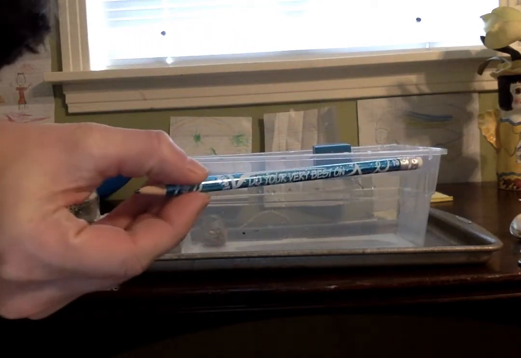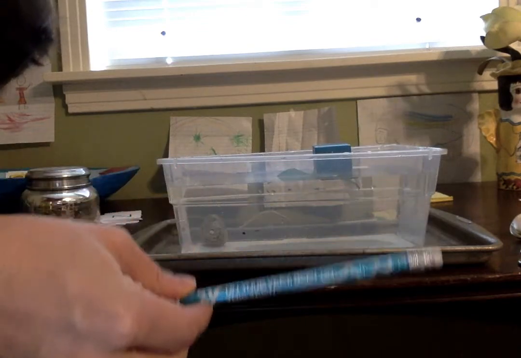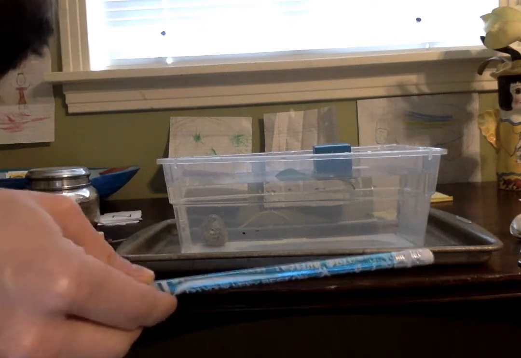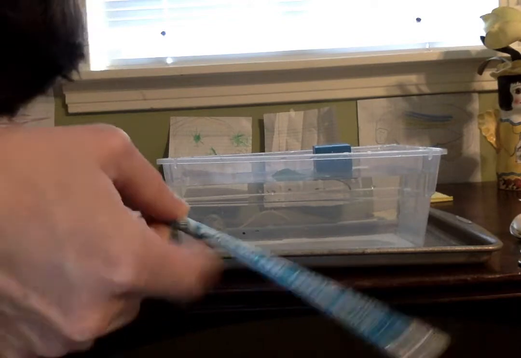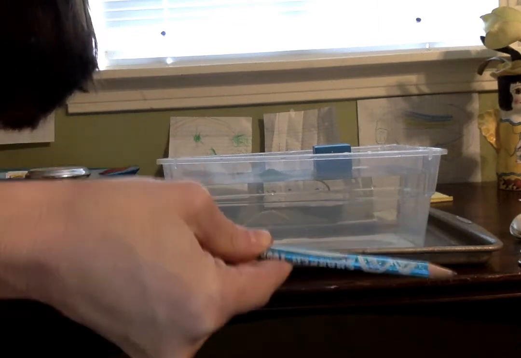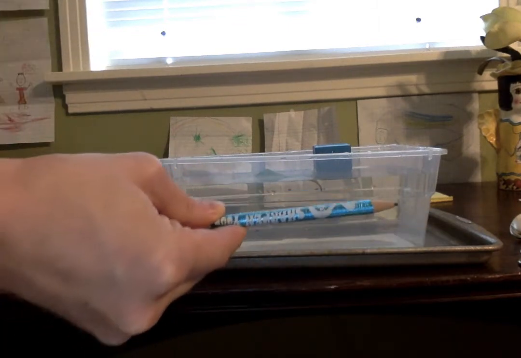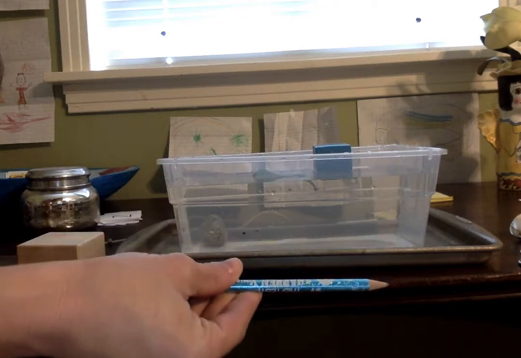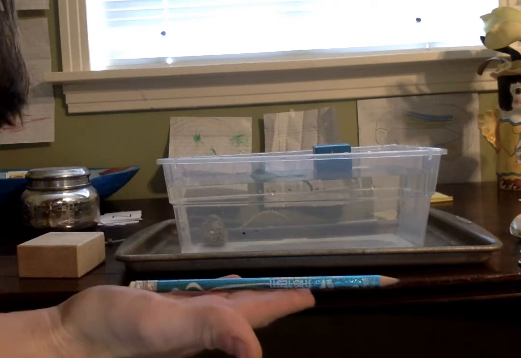We're going to try this pencil. A pencil is made out of wood, except for the end is made out of metal and eraser. It doesn't weigh very much. It's long and skinny. Do you think that this pencil is going to sink or float? What's your prediction?